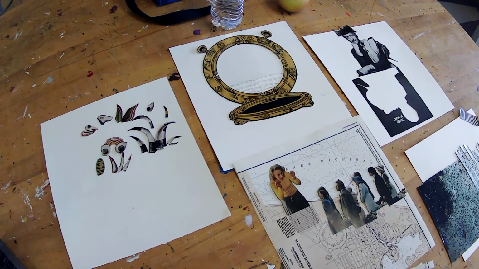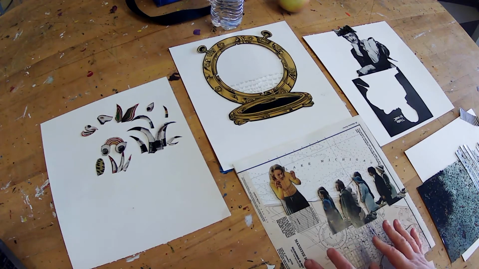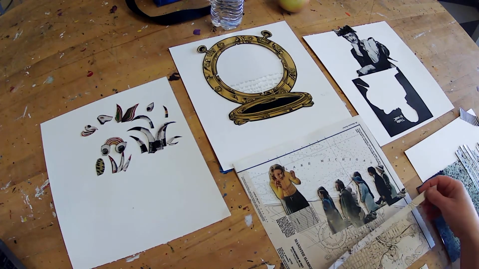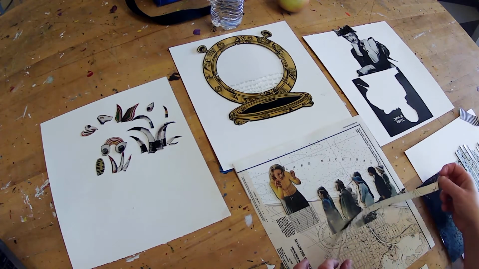So just giving you guys an idea of how you can work a background into your image so you don't feel so lost having to create the whole background if you are not interested in doing that. You can take a whole page of something and use that as your background or at least a jumping off point. So I took the rest of that map and I tore it into strips.